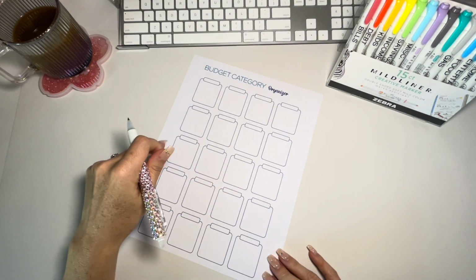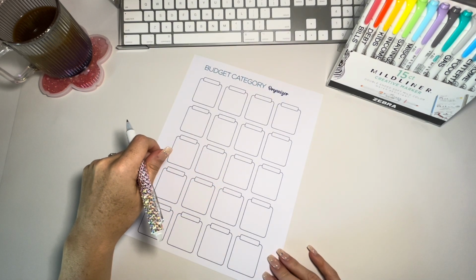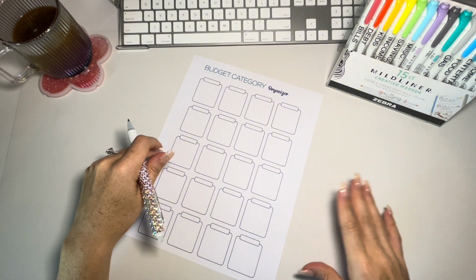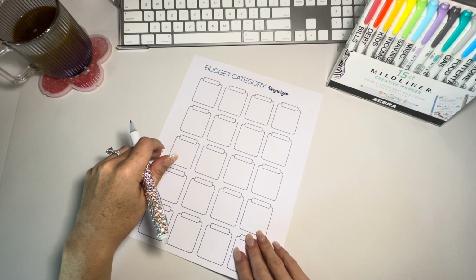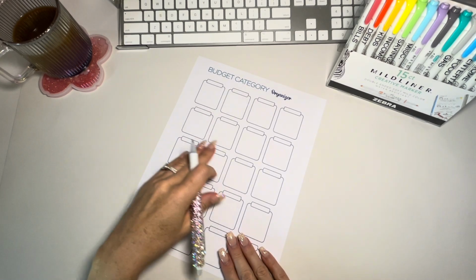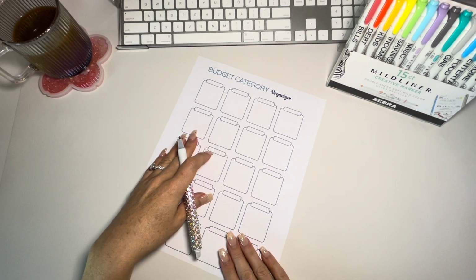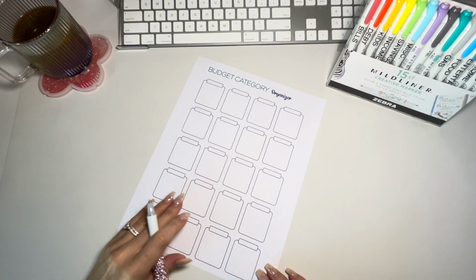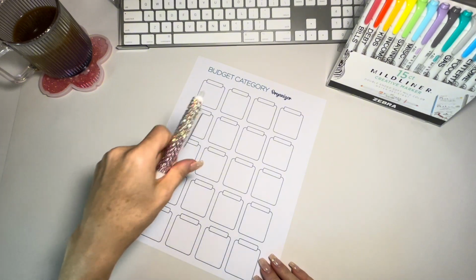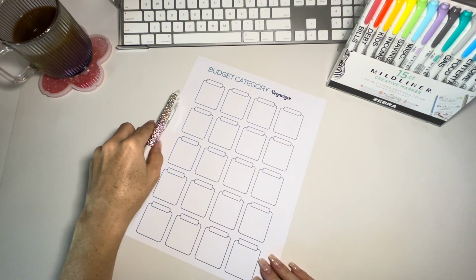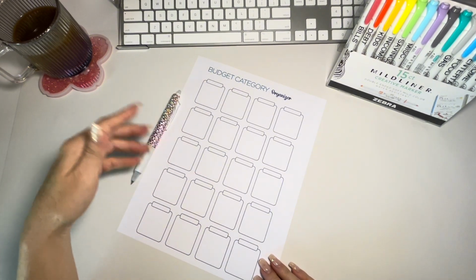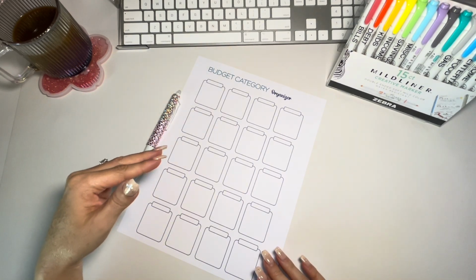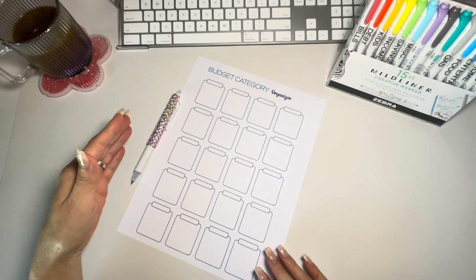Okay, so I wanted to redo my budget category sheet. I have one off to the side that I'm using for reference, but I wanted to use the new printout from the Budget Mom. I like the minimalistic look compared to the old one. So this is really important. The first step generally is tracking your spending for an entire month before you get started, because you have to see where your money is going, right?